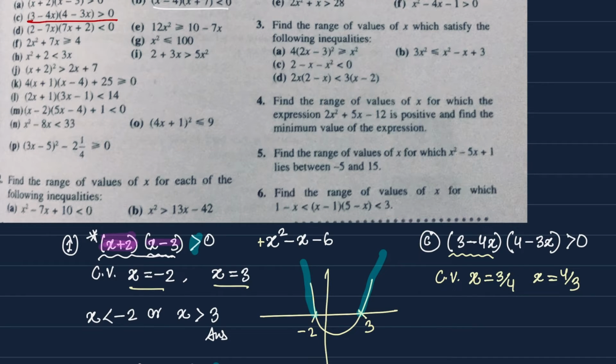And what shape is this graph? If you expand this, you will see minus 4x and minus 3x. They make 12x squared. The coefficient of x squared is positive, it's 12, so it will be a U-shaped graph.